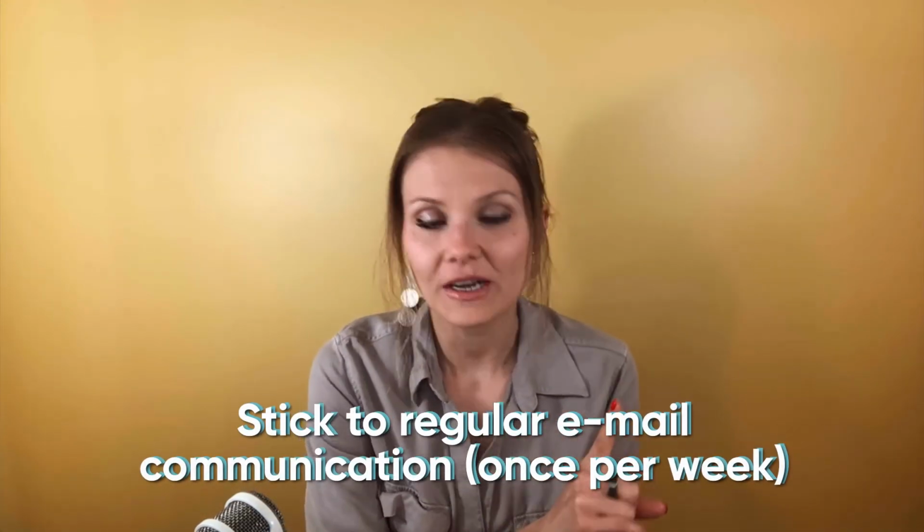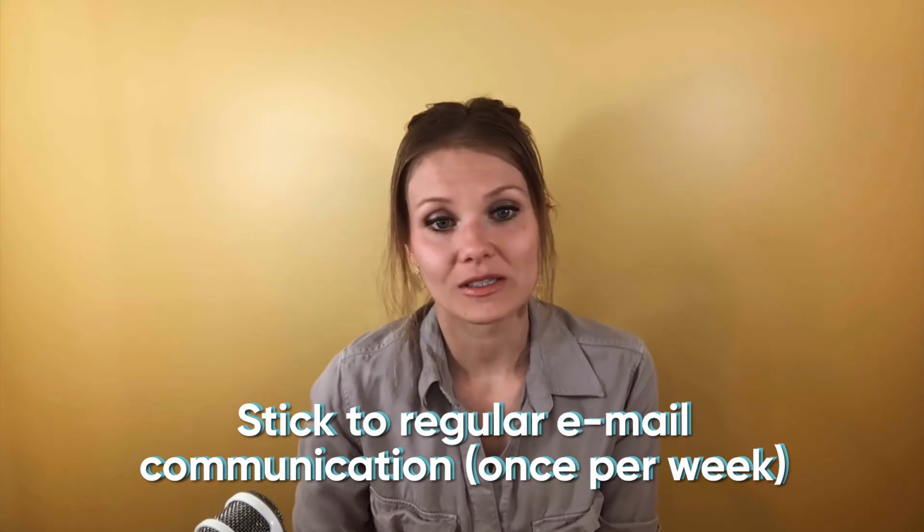So number one, after you've gone through the effort of cleaning your list and you've now committed to emailing your list at least once per week, you need to stick to that, because now that you have essentially started reviving a dead list, you need to start building trust with your audience and start building the ability for them to get used to hearing from you every single week. So you absolutely want to stick to a regular email communication of once per week after this point, because your numbers, your engagement, your list is just going to go up from there, and it gets better.